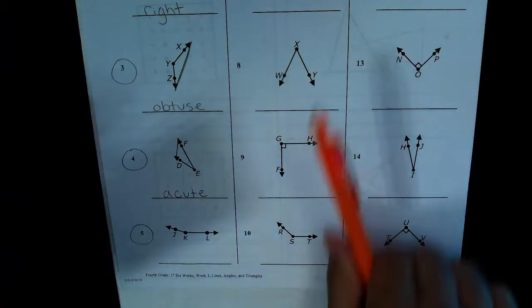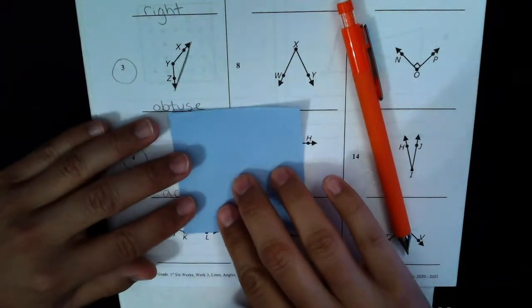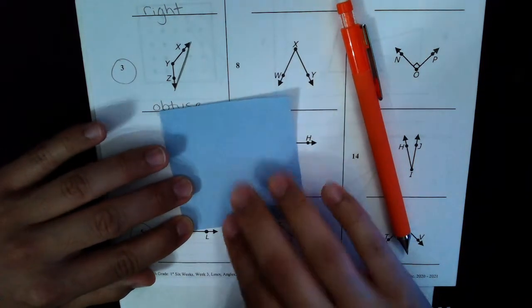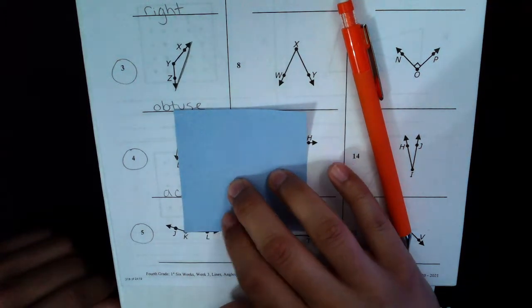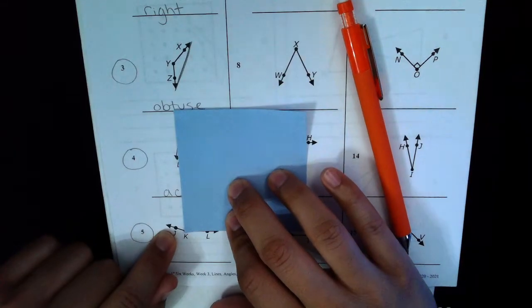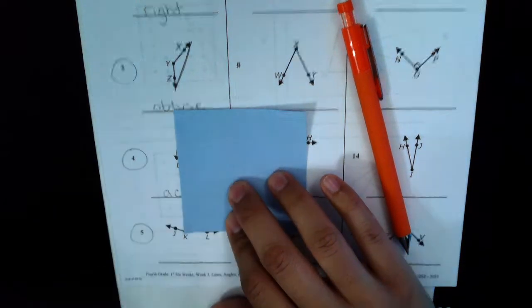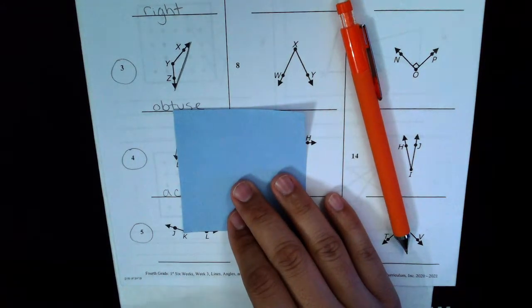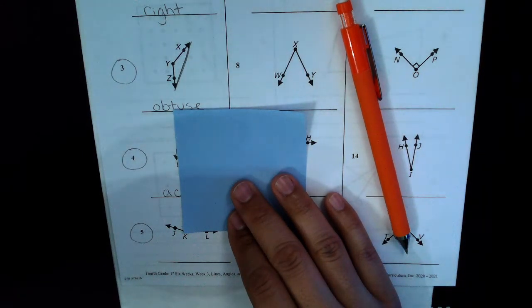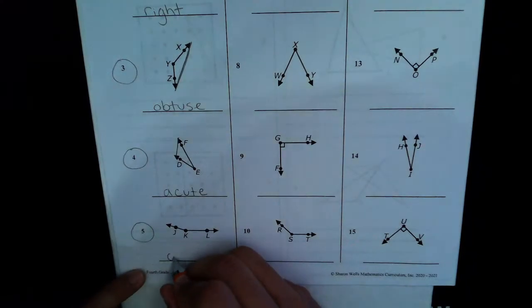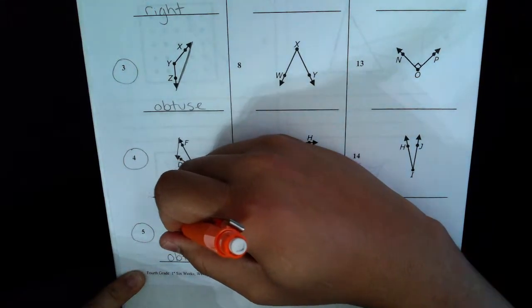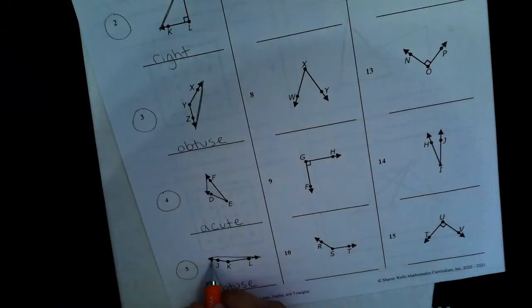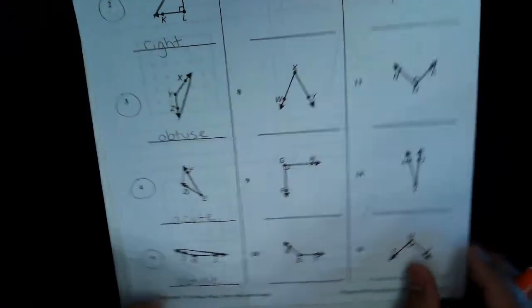And angle 5. Vertex of my sticky note goes with the vertex of my angle. I'll try to line it up. I got a line that sticks out. What kind of angle do I have for number 5? Brianna? Obtuse. It's an obtuse angle. And again, if I take my pencil and I draw a line to connect the two other lines, I have an obtuse triangle.